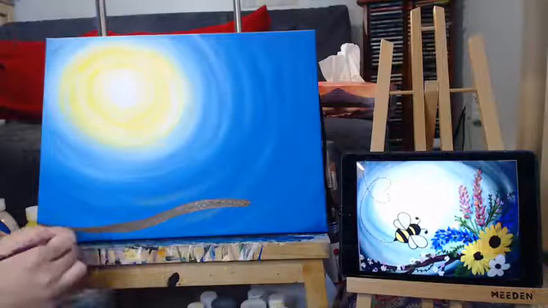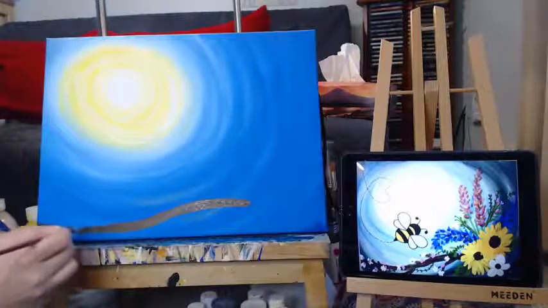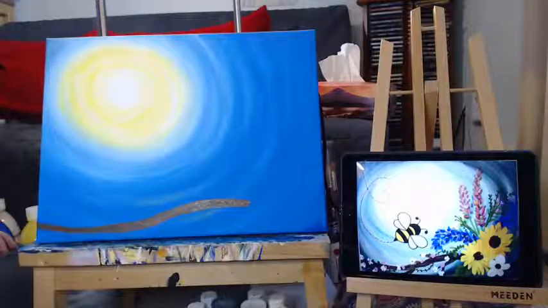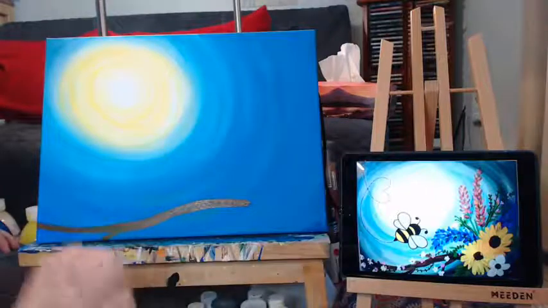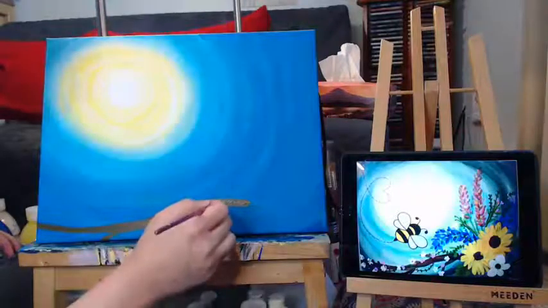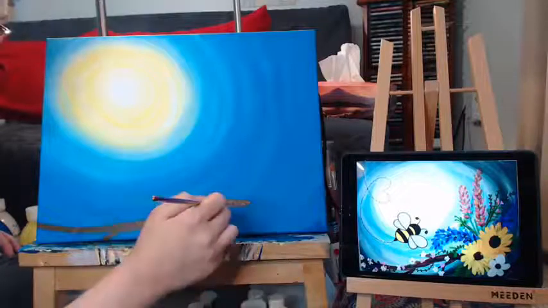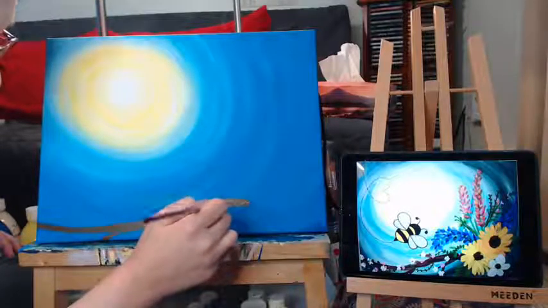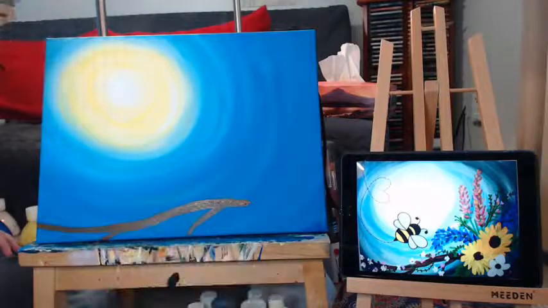And then as it comes to the end, I'll try to keep it a little thinner than what it was earlier. Okay, and then we're going to have something shooting out there. I'll have another one shooting out like that, maybe. I'll thicken that up a little bit. Like that.